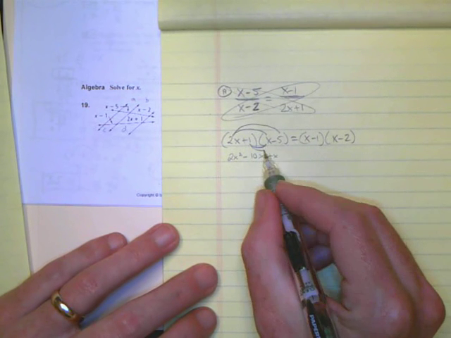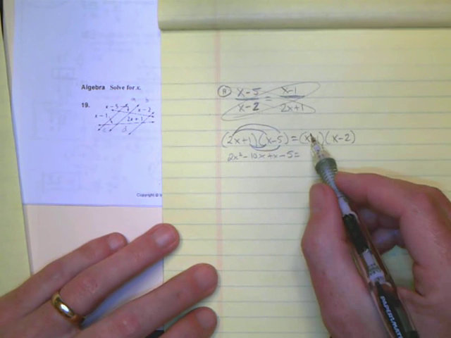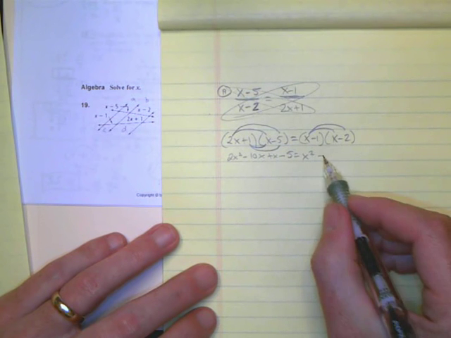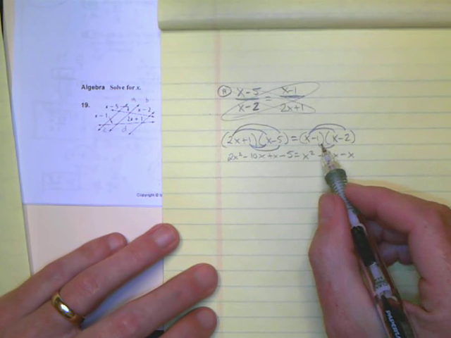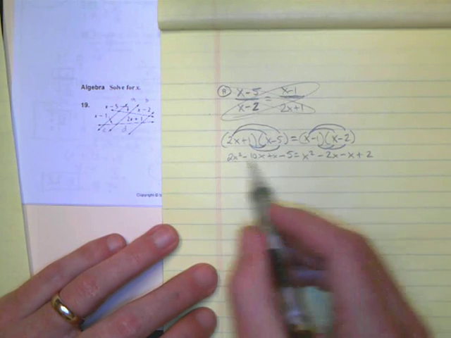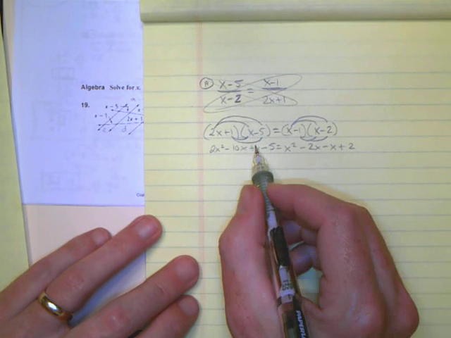And then 1 times negative 5 is negative 5, equals x times x is x squared. x times negative 2 is negative 2x. Negative 1 times x is negative x. And negative 1 times negative 2 is a positive 2. So I end up with this long solution here. If I combine like terms, I have my x's.